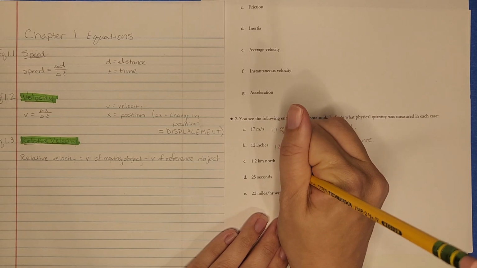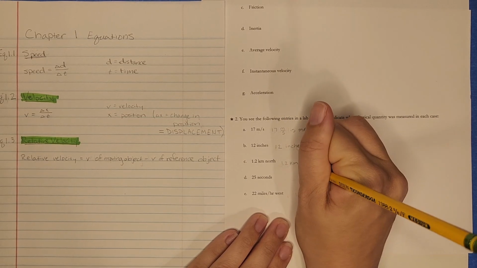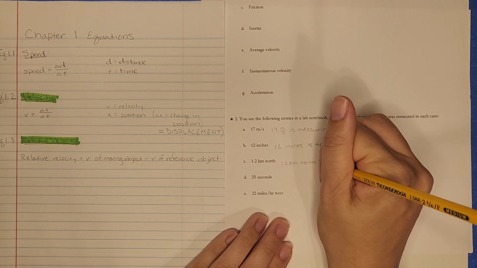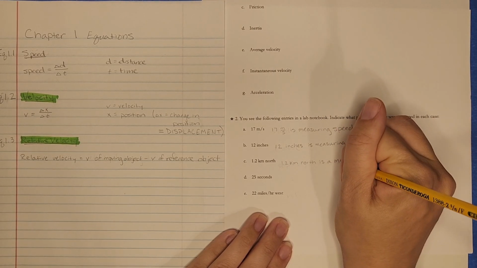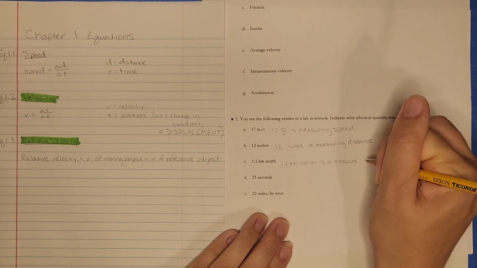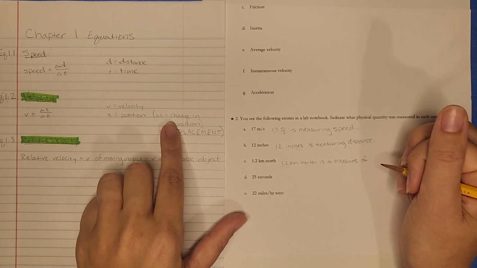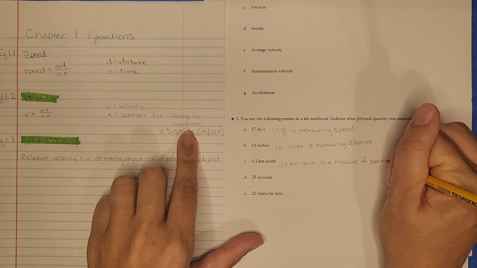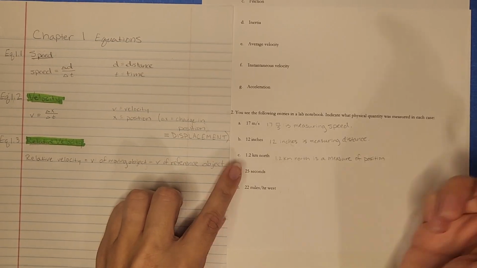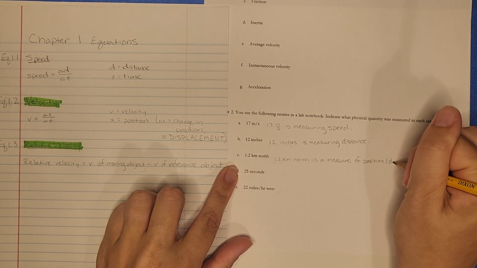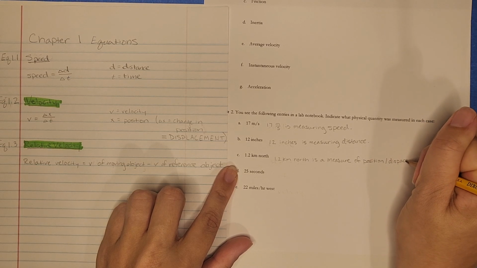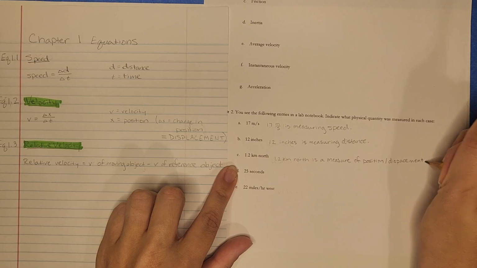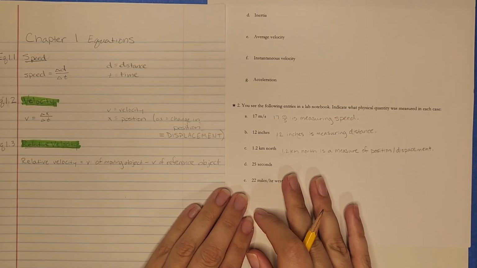So 1.2 kilometers north is a measure of position. We could also use the word displacement here. You don't have to use both, but you can use either of those.